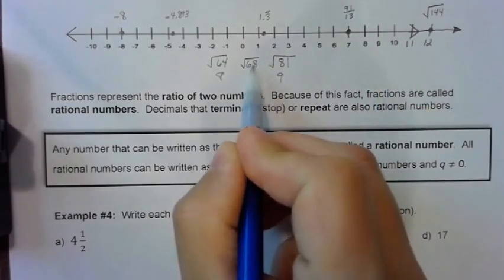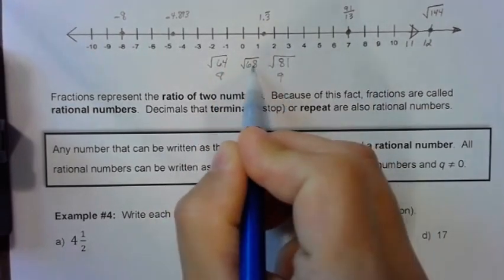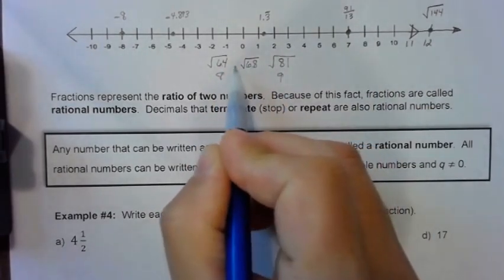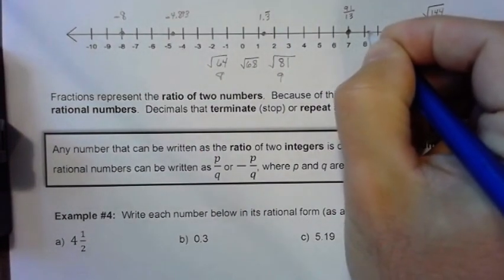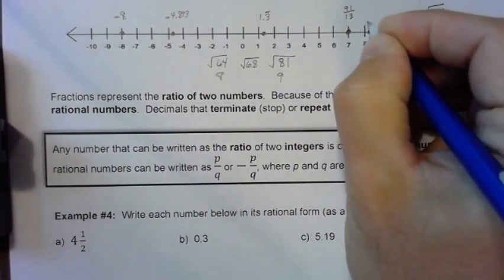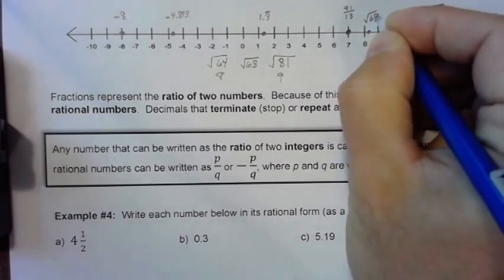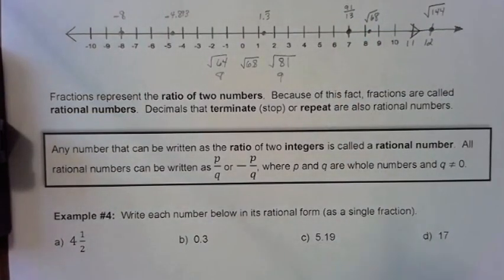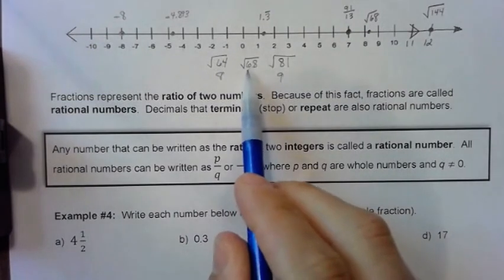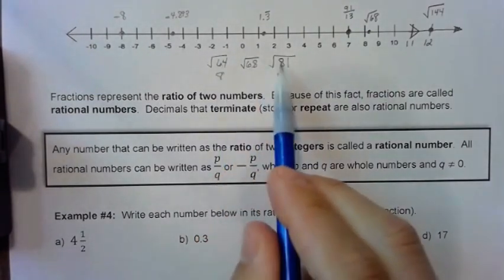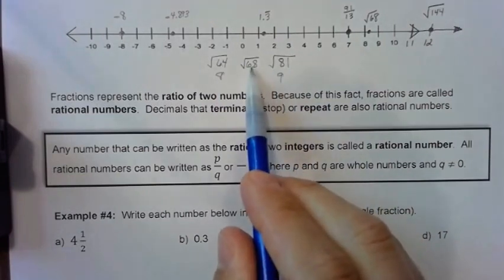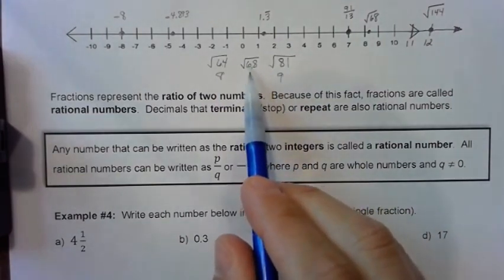Well, 68 is closer to 64 than it is to 81, so the square root of 68 is going to have to be closer to 8. So a little bit after 8, I'm going to put a dot right here, and that's where the square root of 68 will be located. Okay, and remember that if the number underneath of the square root symbol is not one of these perfect squares, then this number, when you write it out as a decimal, is going to be an irrational number.